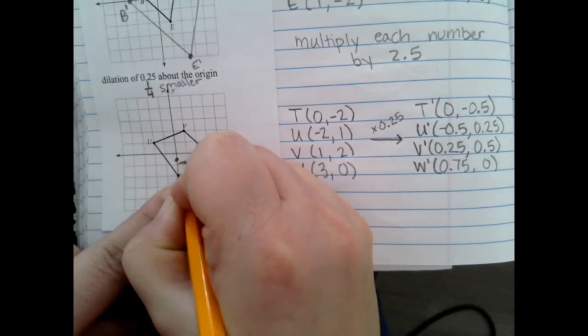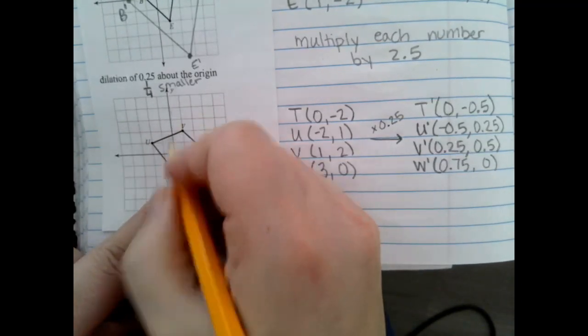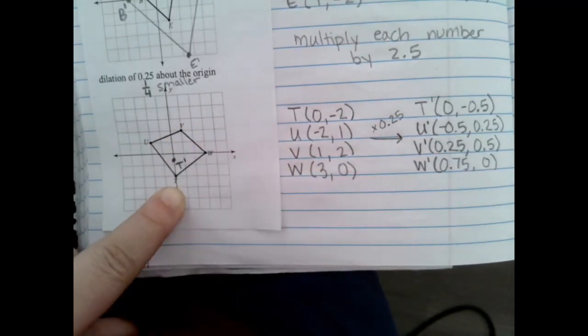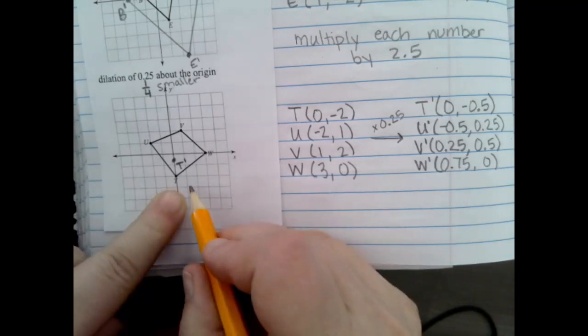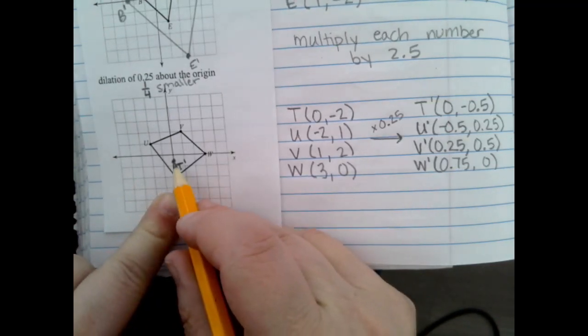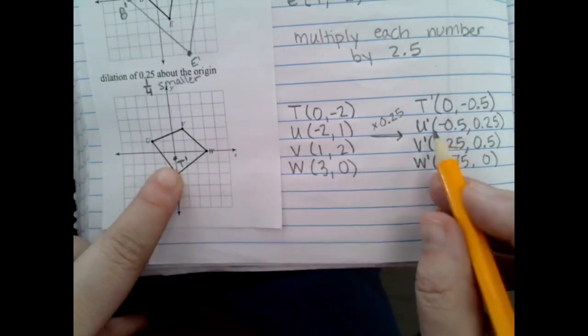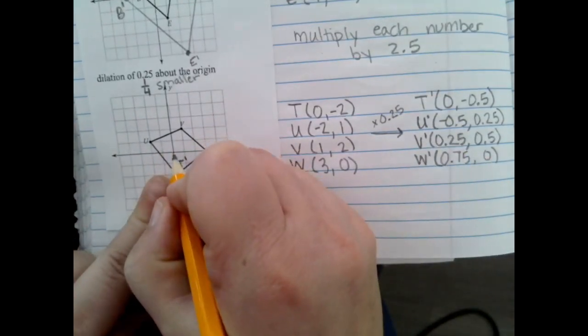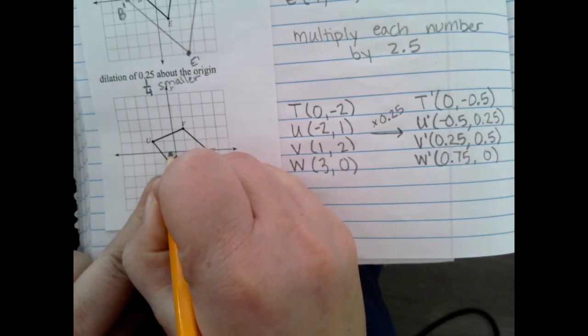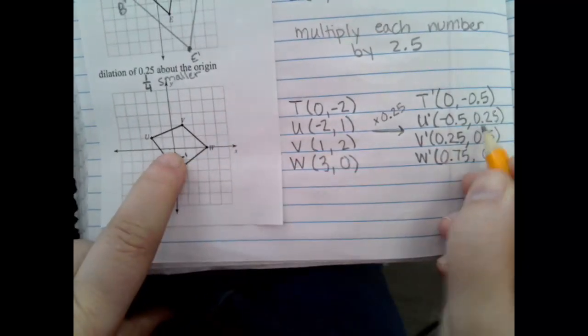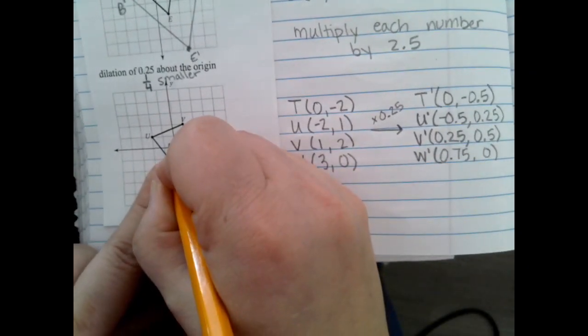So this is what I was talking about with the origin. T started on our y-axis. Where did T prime end up? Still on the y-axis. Okay, U prime, we have -0.5, so left a half. And then it's only up 0.25, so not even halfway up.